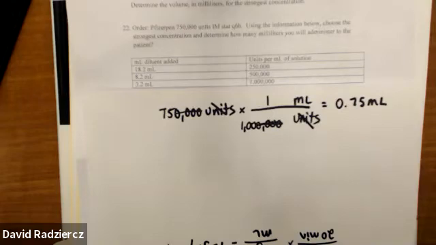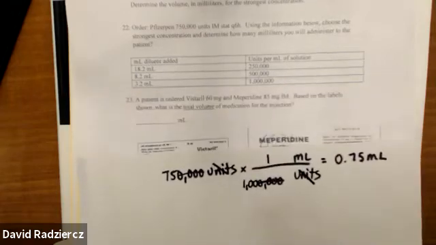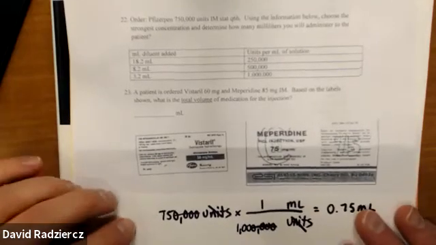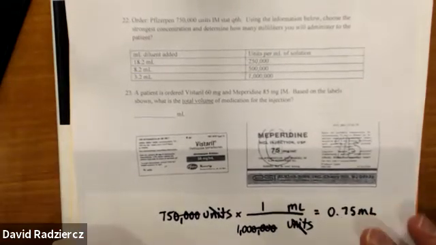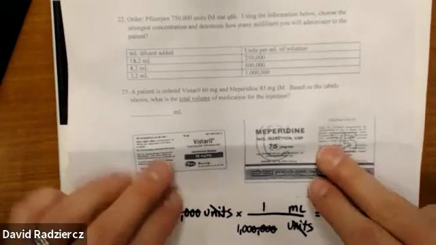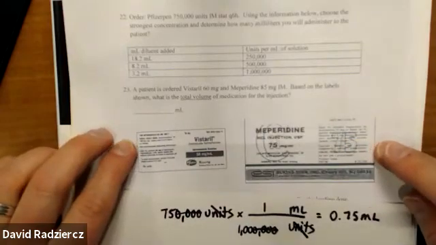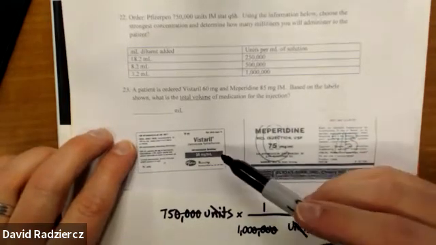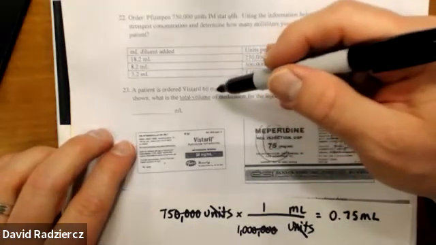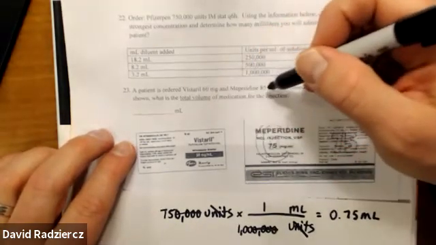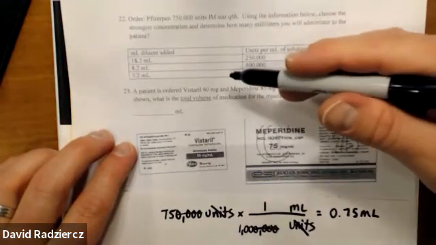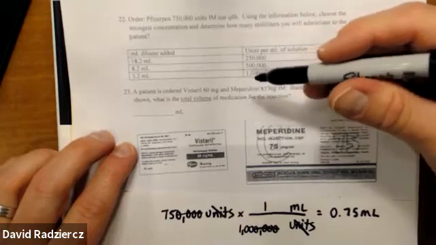Okay, so the next question was looking at 23. Okay, this is a good one. All right, so 23 says that we're going to administer 2 different medications, both as an injection. I have Vistaril and Meperidine. The order is Vistaril 60 milligrams and Meperidine 85 milligrams. And I want to know the total volume. So I know the milligrams, but I need to convert those milligrams to milliliters.